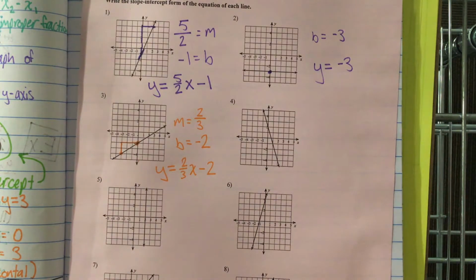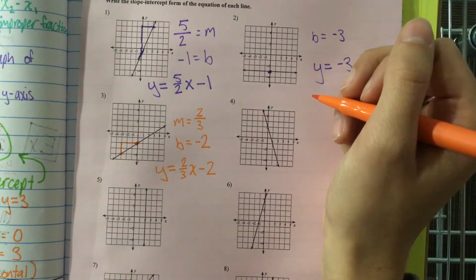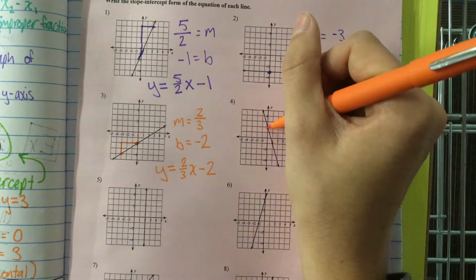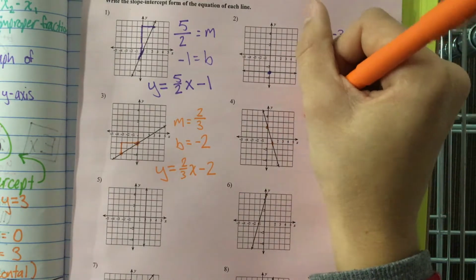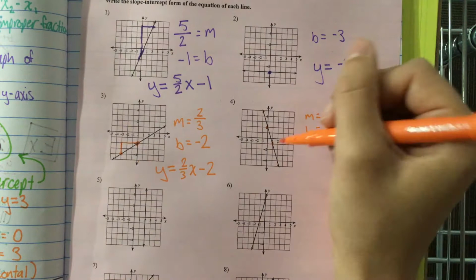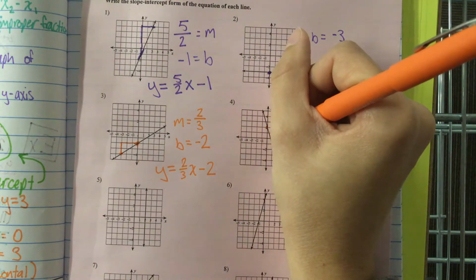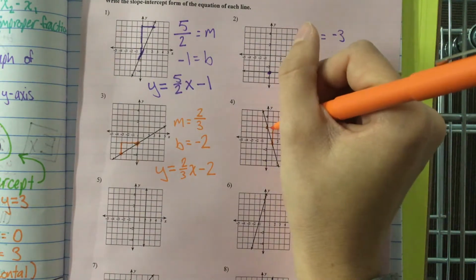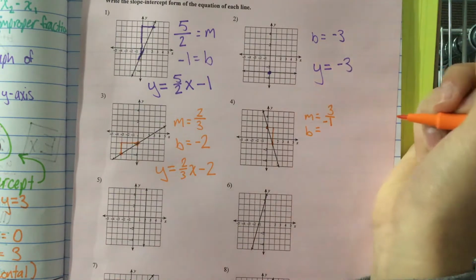Number 4. First step, identify your slope. So find those dots, find those places where it crosses the corners perfectly so you can count your slope. We want slope and y-intercept. Slope is rise over run. I'm rising 1, 2, 3. Going over 1, but I'm going left 1, so it's a -1.